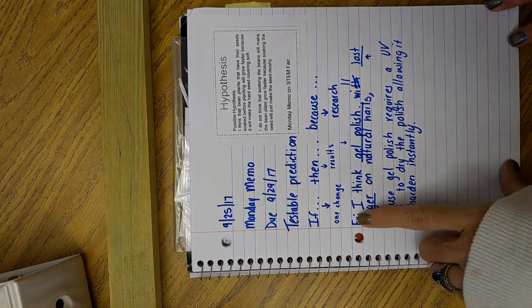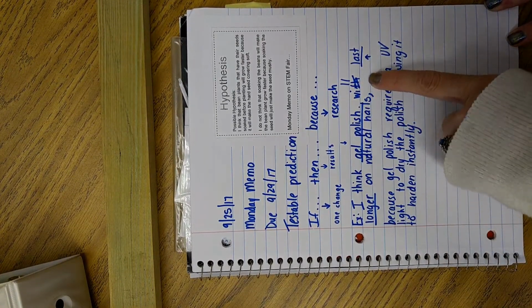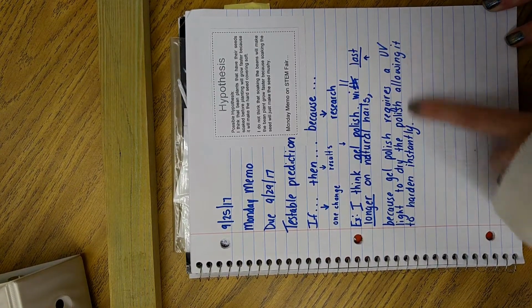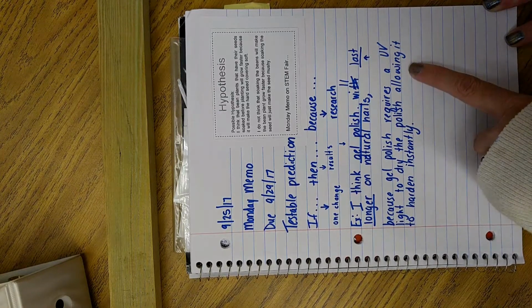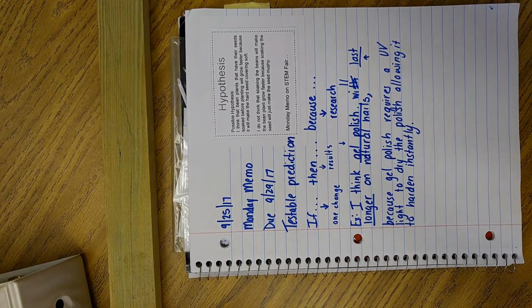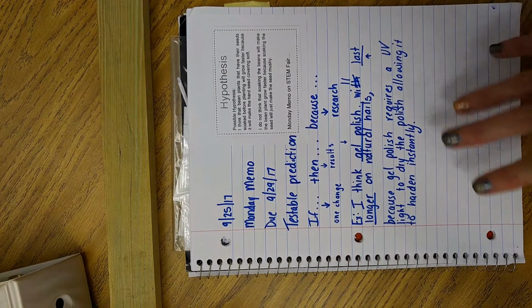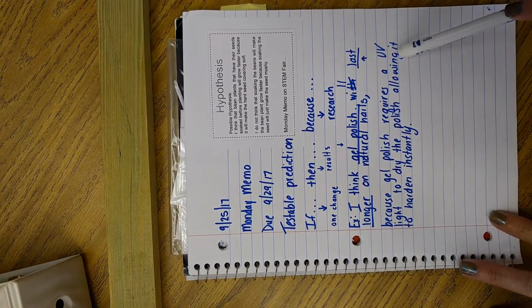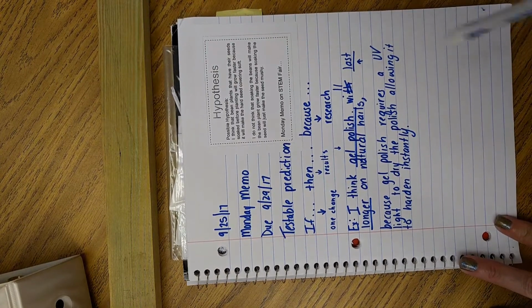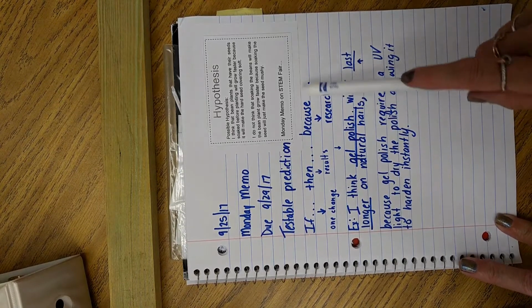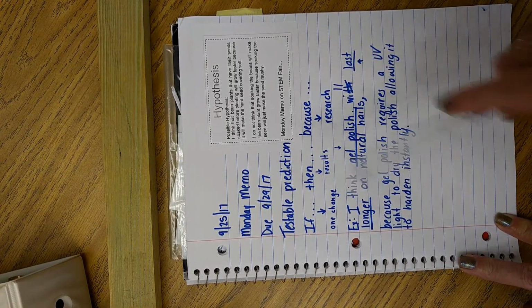So here's my example. I think gel polish will last longer on natural nails because gel polish requires a UV light to dry the polish, allowing it to harden instantly. And when I mean instantly, I mean by the time the light goes off, the polish is dry, whereas with other nail polish, it takes longer to dry. So that's my hypothesis based on research. My research of gel polish says that it requires a UV light. So that's bringing in what I learned from my research notes in order to create my testable prediction.